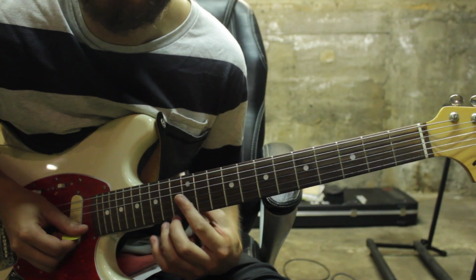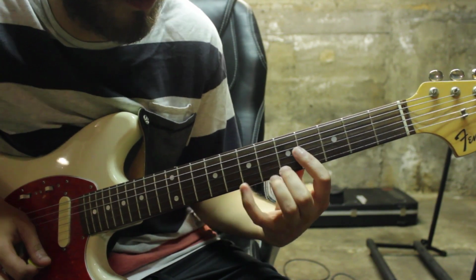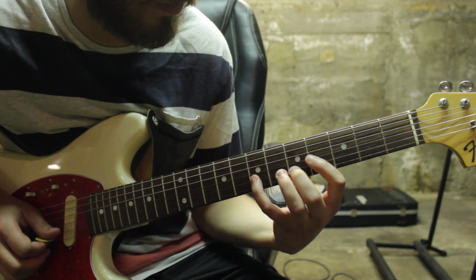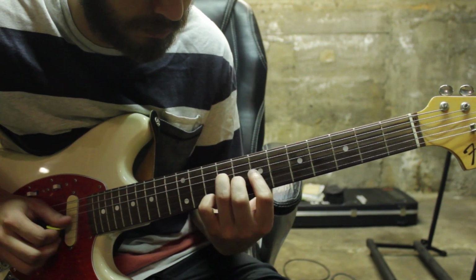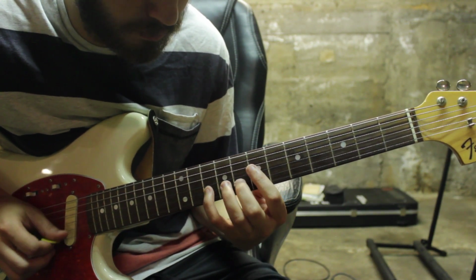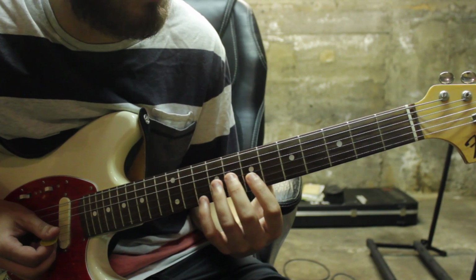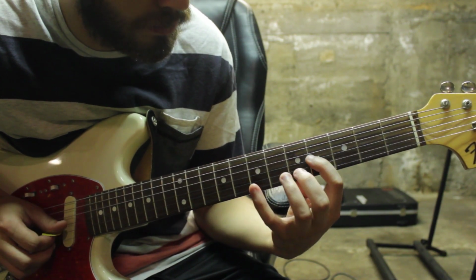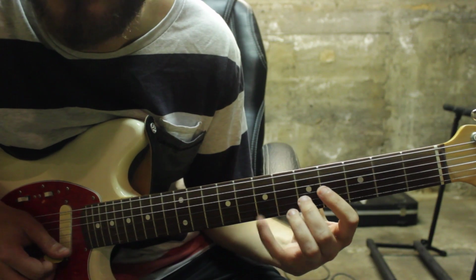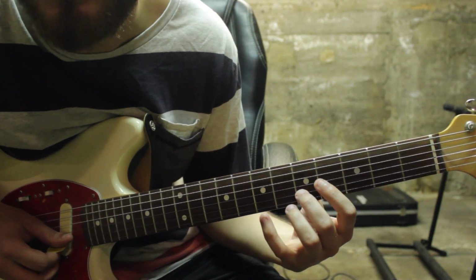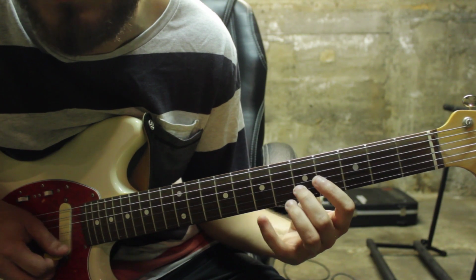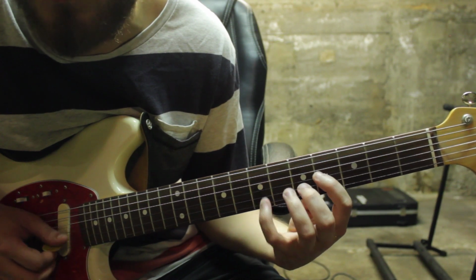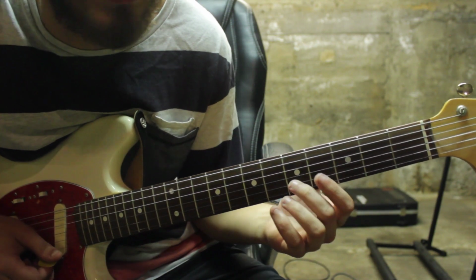Alright, so the section of the solo that we're going to be learning is going to sound like this. So to break that down, first we're going to start off with, so hammering on from 5 to 7 on the second string, and then 5 on the first string, and then we're going to go 7, 5 on the second, 7, 4 on the third, and then 5 on the second. So that's how it starts out.